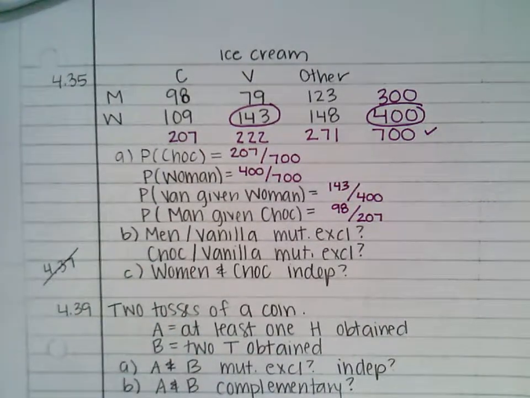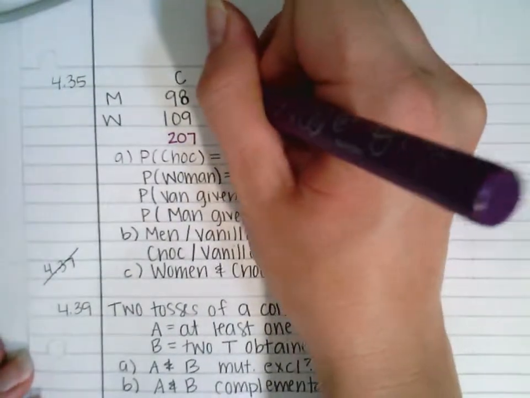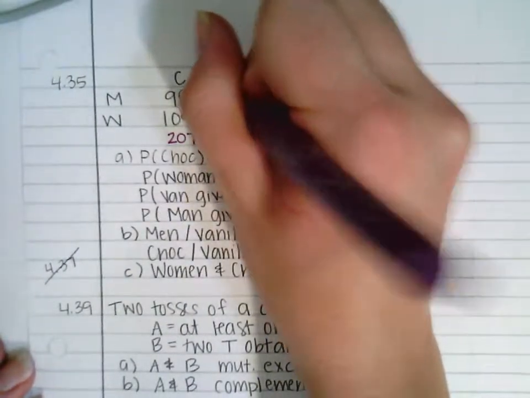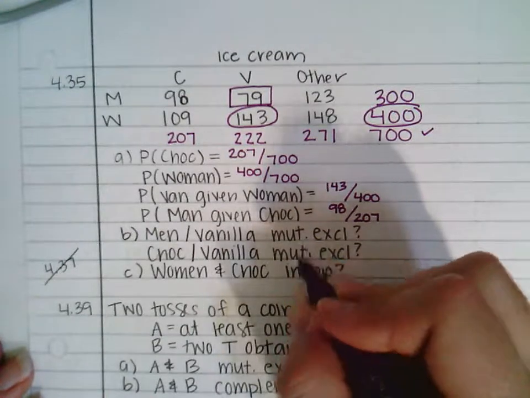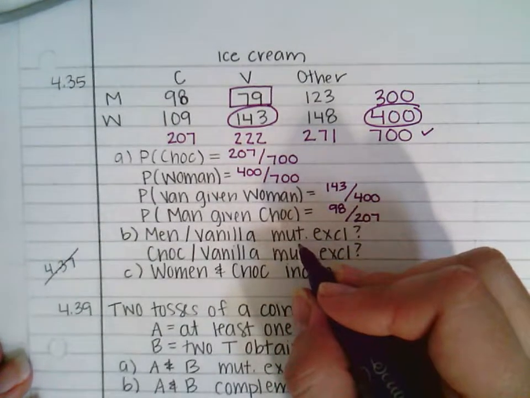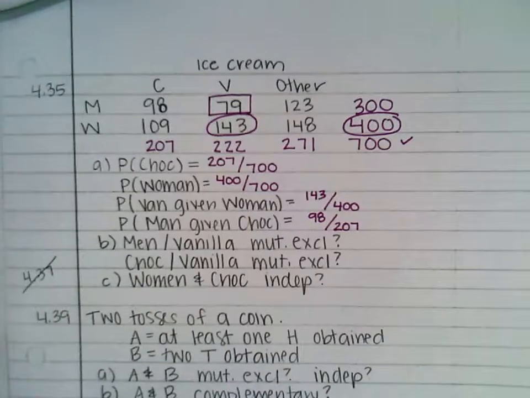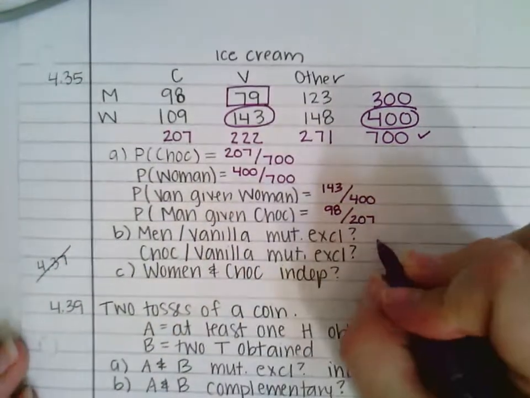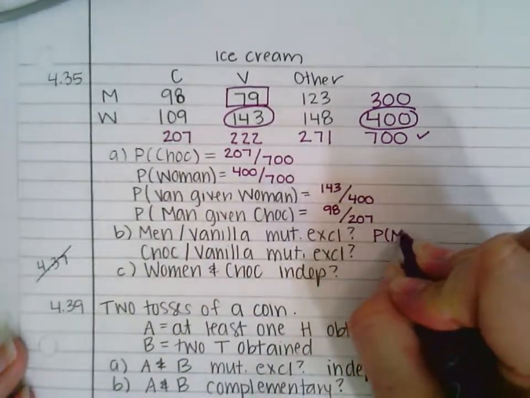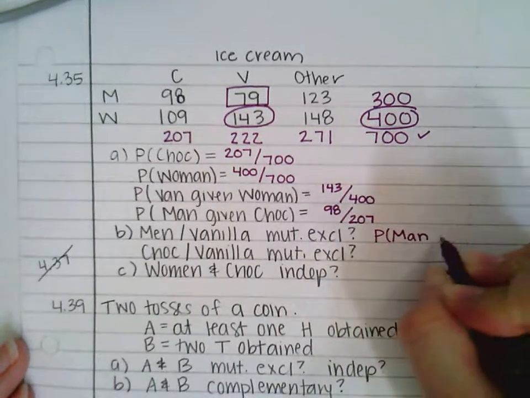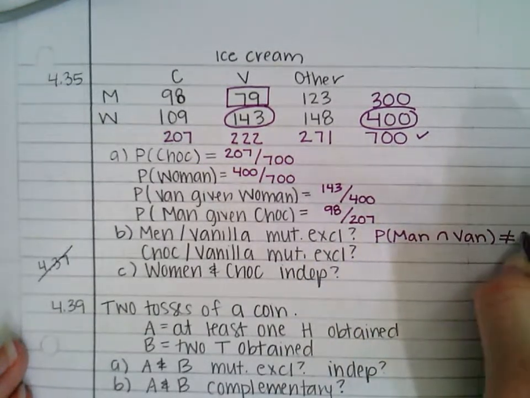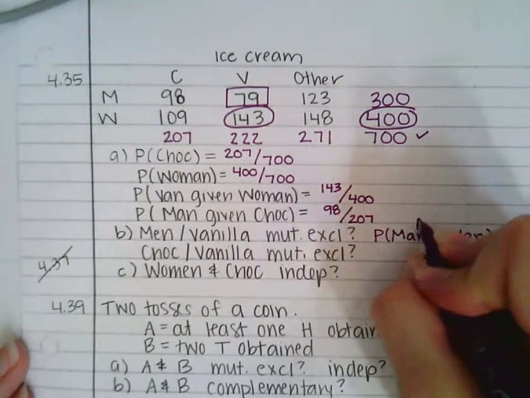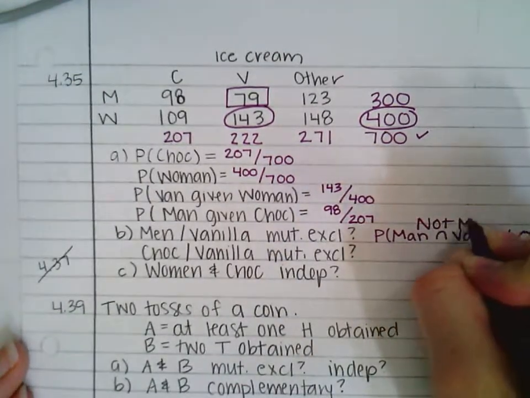Now, are men and vanilla mutually exclusive? That is not true because an intersection exists. In order for two events to be mutually exclusive, they can't have a joint probability. And there is a joint probability here. Probability of man and vanilla is not equal to 0. So it's not mutually exclusive.